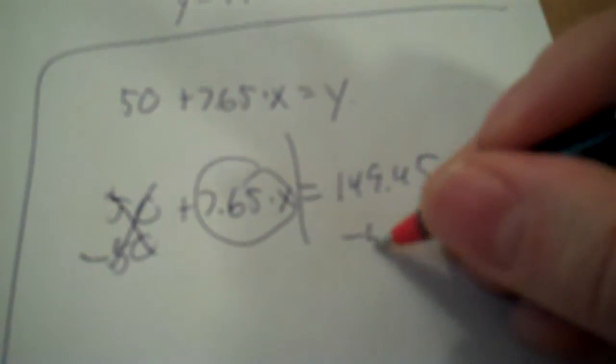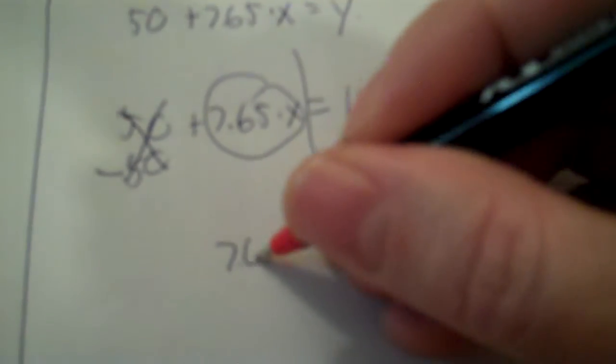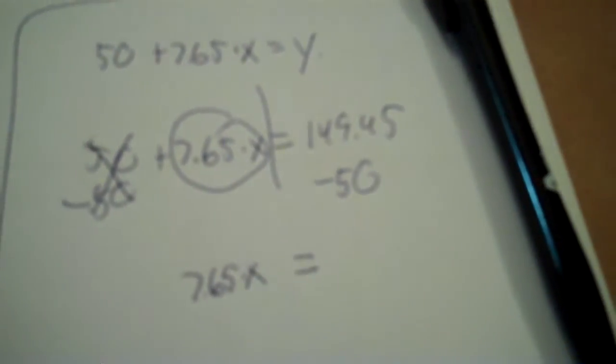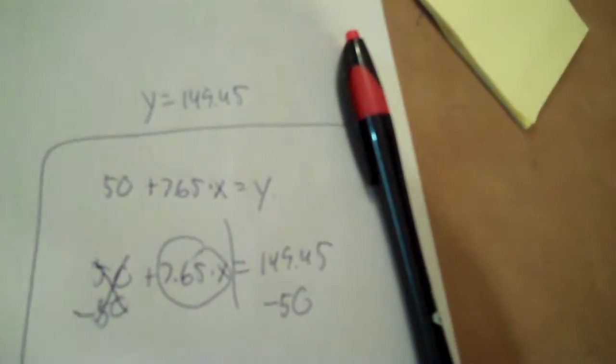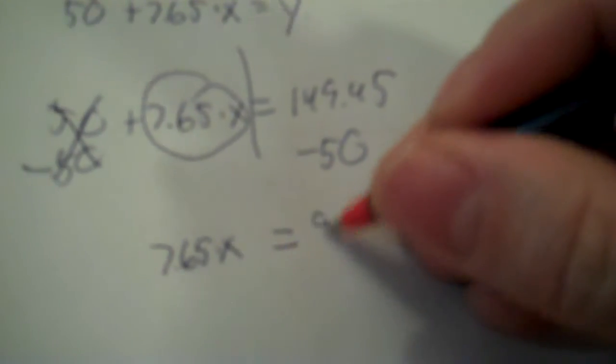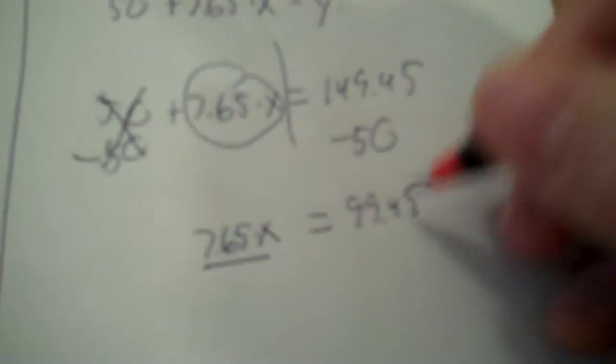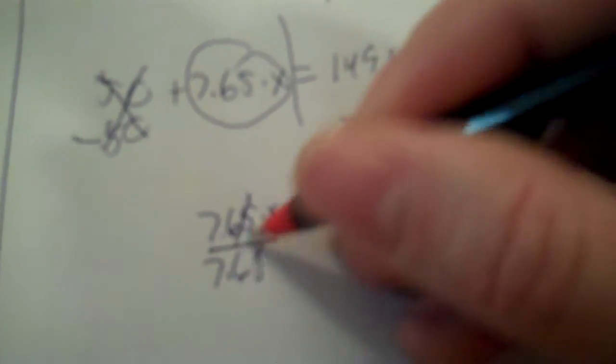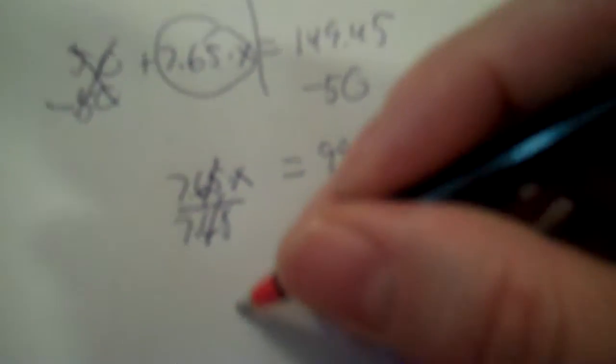Now we can solve for X. It has a plus and a times, so you take out the plus by minusing. And then 149.45 minus 50, that takes me to 99.45. And divide by 7.65. So 13 hours.